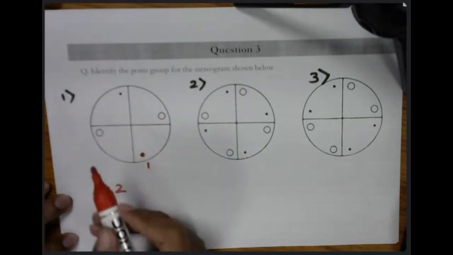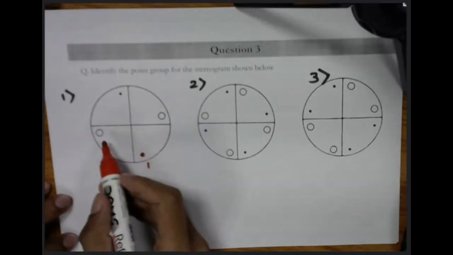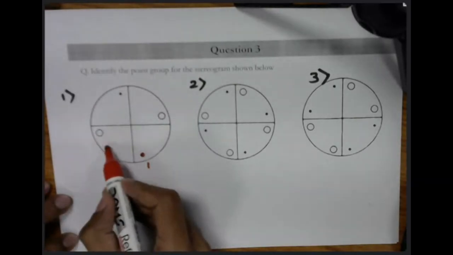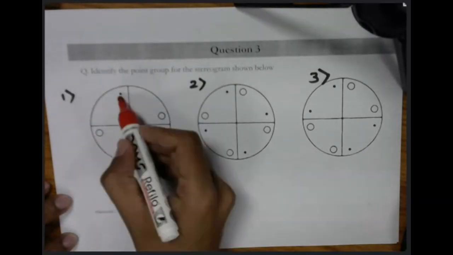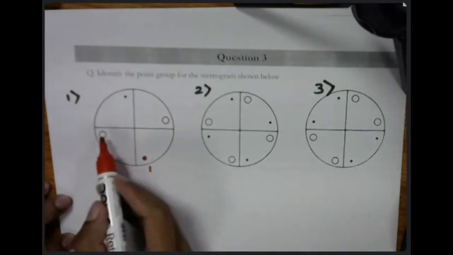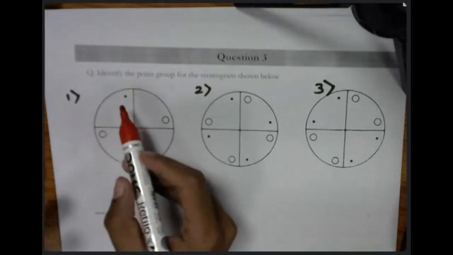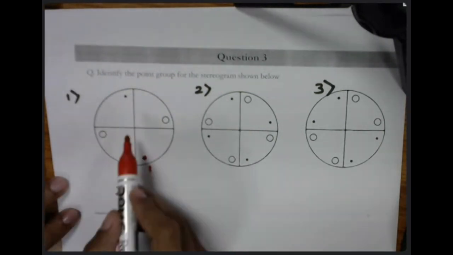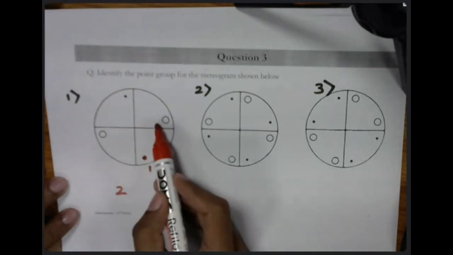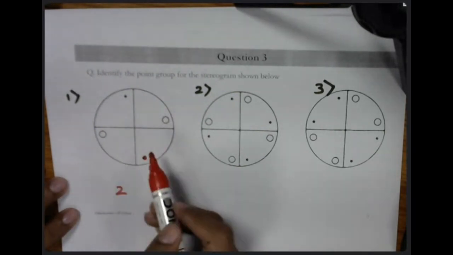We are getting it. Now let's follow the operation again. Rotate it by 90 degrees and invert it. So we are getting this particular point. This was below and it will go above, which is again right. Again rotate by 90 degrees and invert, and we get this particular point from here to here, and so on and so forth.